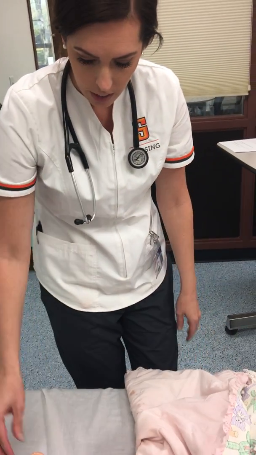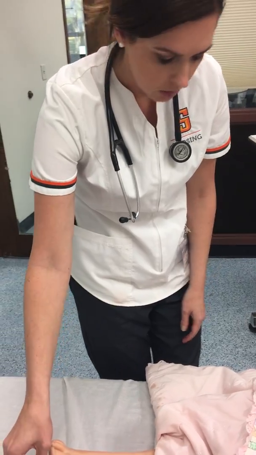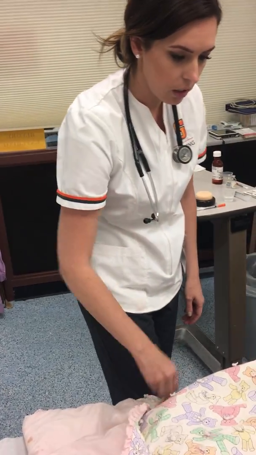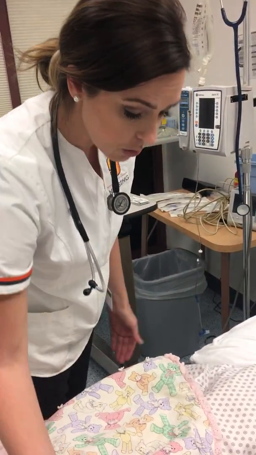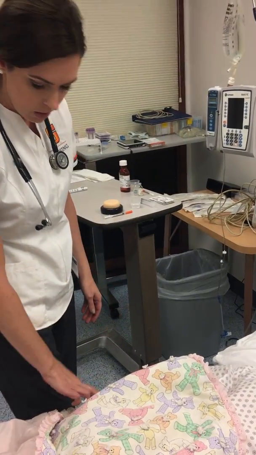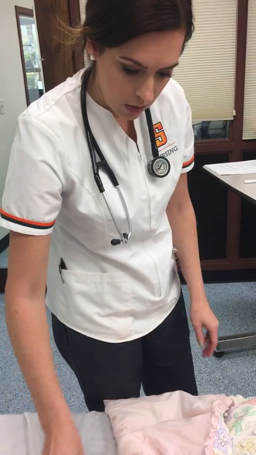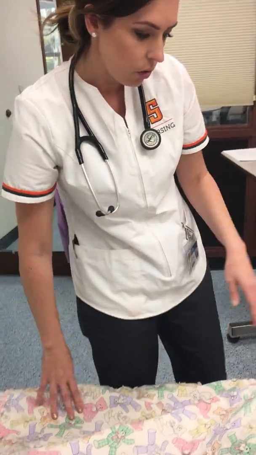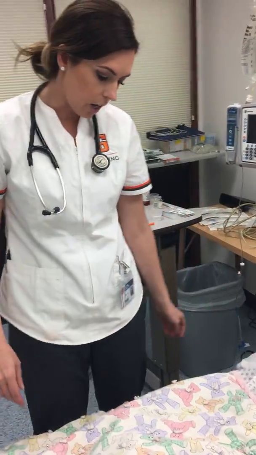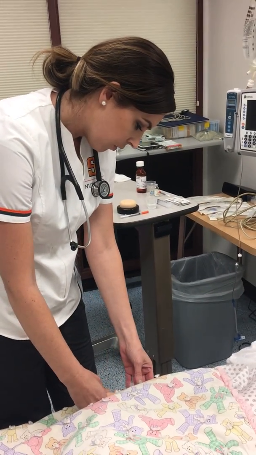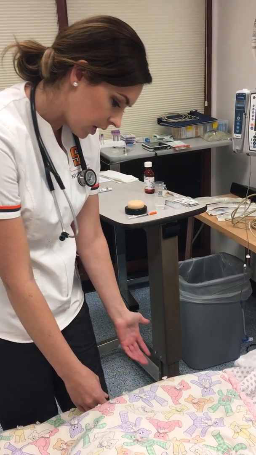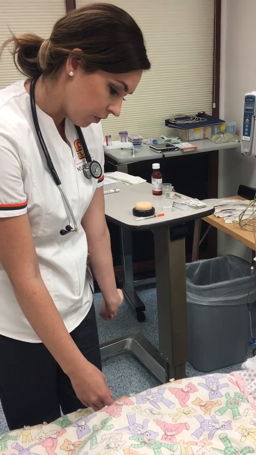I'm also going to check the capillary refill of all the extremities, wanting it to be less than 3-second capillary refill, as well as edema in all the extremities. So checking edema, everything looks good. I'm also going to check for diaphoresis, so she doesn't seem to be sweating, and then I'm going to check her IV site. So her IV is over here in her right hand, checking for any infiltration or phlebitis.